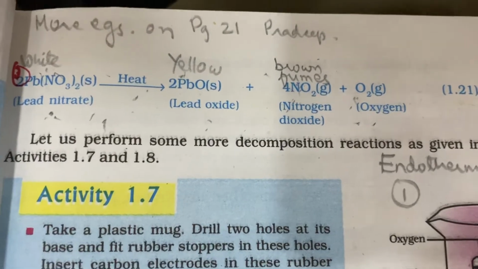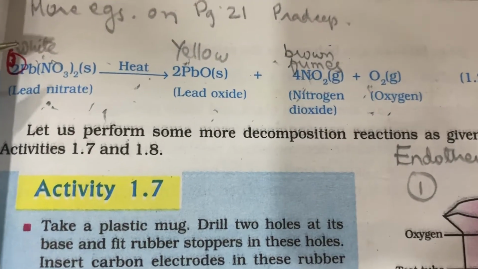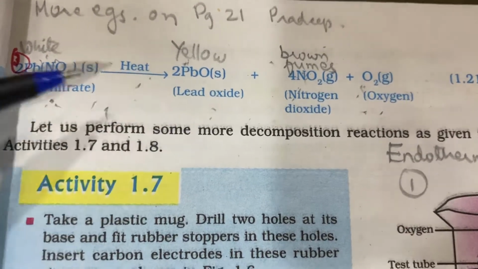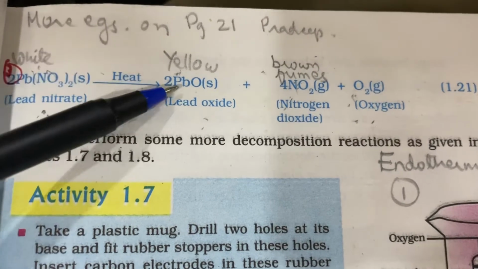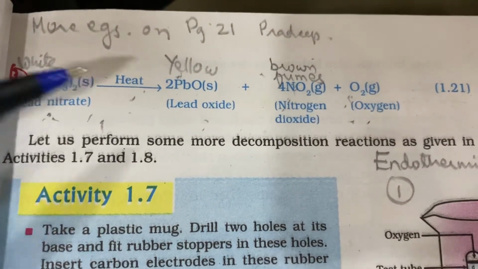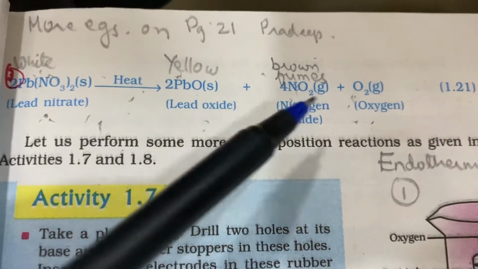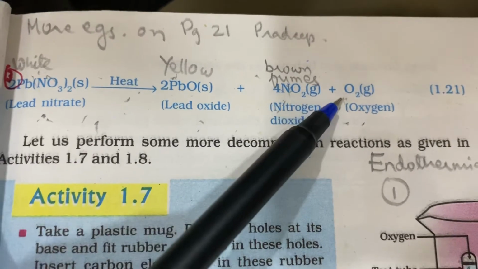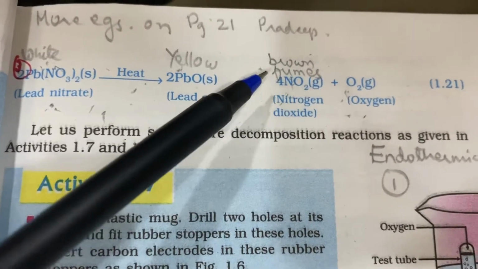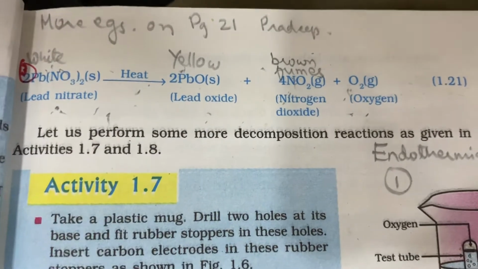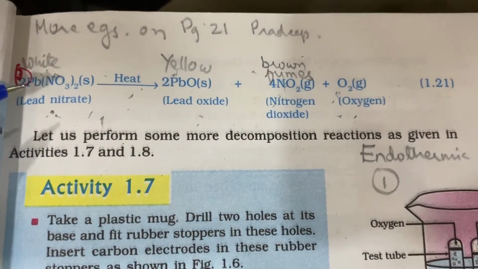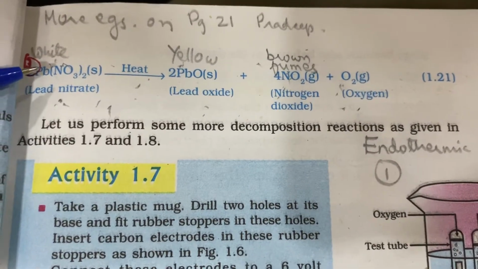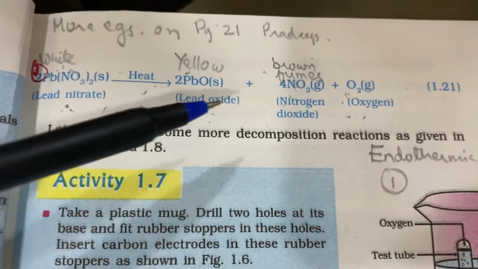So what are the two observations you see here? The white colored lead nitrate due to heat becomes yellow colored lead oxide. So the first observation is change in color. Similarly, the second observation is evolution of gas. We can see brown fumes which are coming out due to NO2, which is a gas, and oxygen is also produced. So the second observation is evolution of gas. Students, these observations you have to write down as the answer. You should not write the products and all. Just two observations: change in color, evolution of gas.